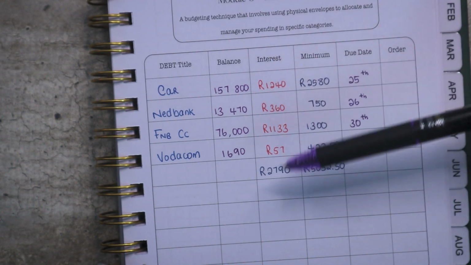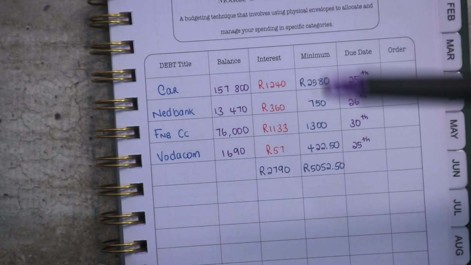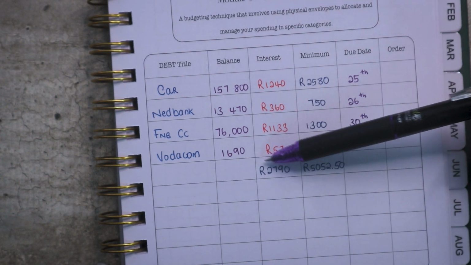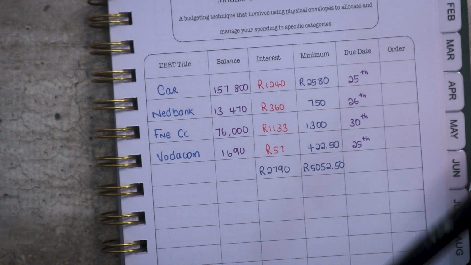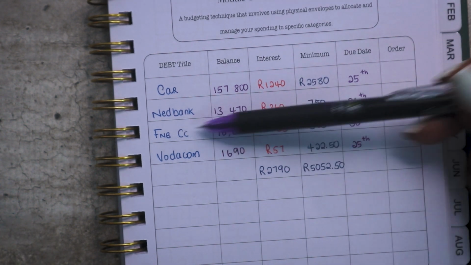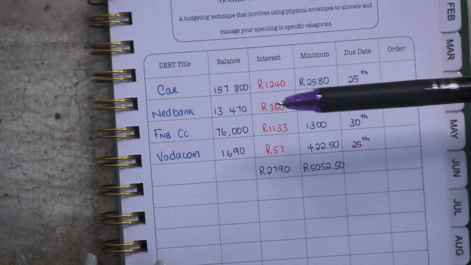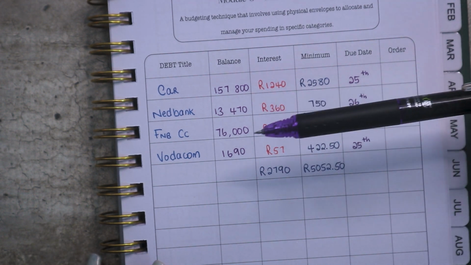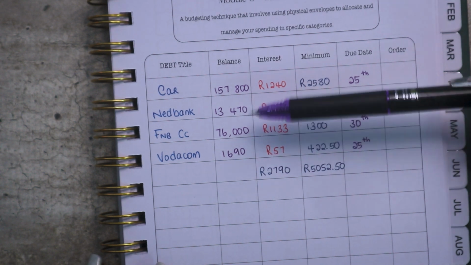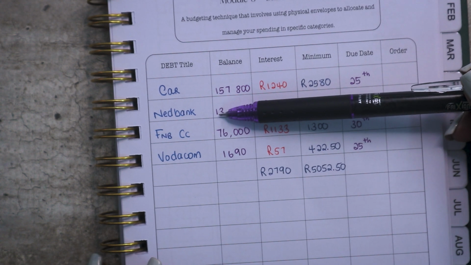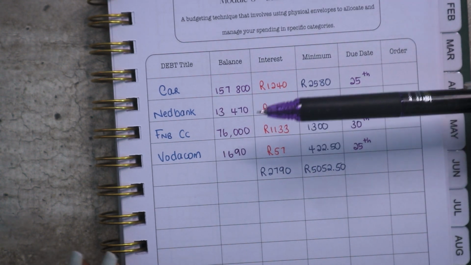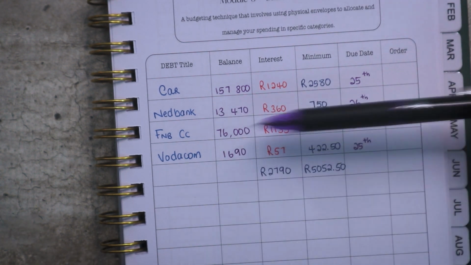So currently what I am using is the avalanche method, which is kind of my own method as well. It's like avalanche method mixed with my own method, because I'm not going to start with the FNB credit card. I'm going to start with the second highest interest rate debt, which is my Nedbank credit card, but also it has the lowest amount of the Vodacom. So as you can see, I'm using snowball and avalanche together.